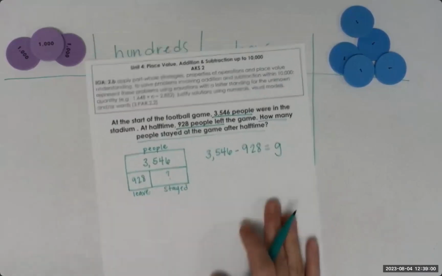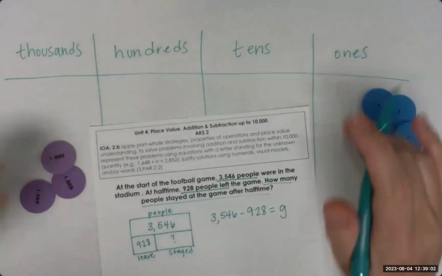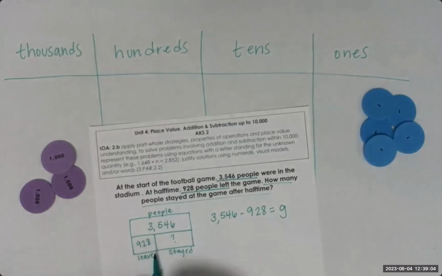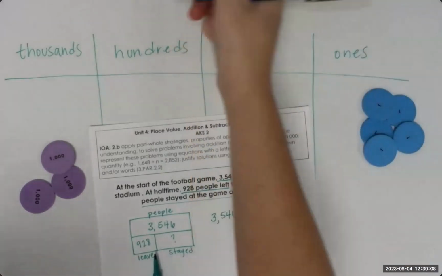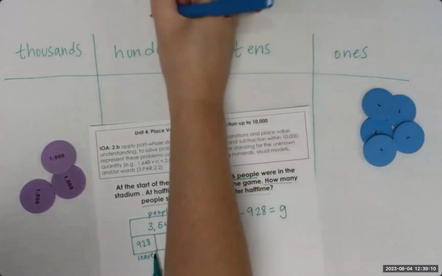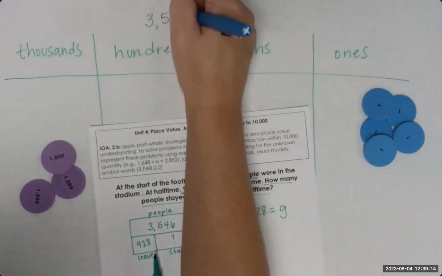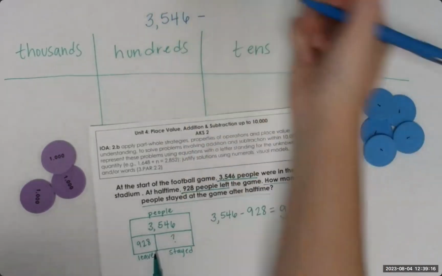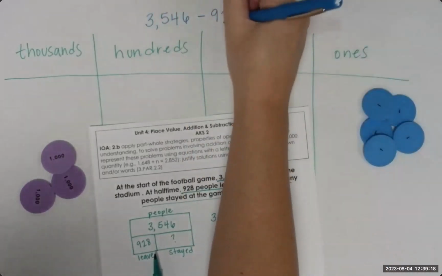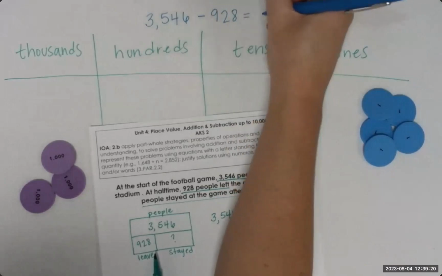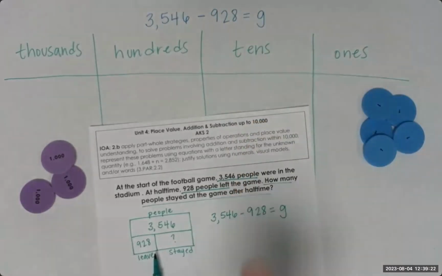All right. So just to help me as I build my numbers up here, and so I do not forget what problem it is I'm solving, I'm going to write my equation up here, up above my place value chart. So I have 3,546, and I am subtracting 928. And that's going to equal how many people are left at the game. So it's always helpful to have your equation there.